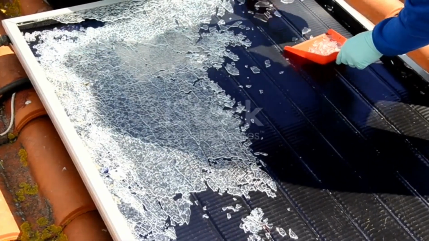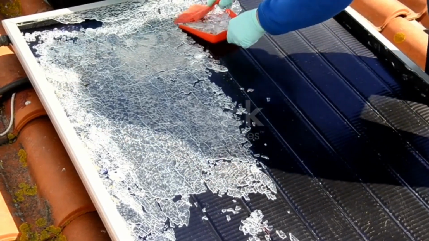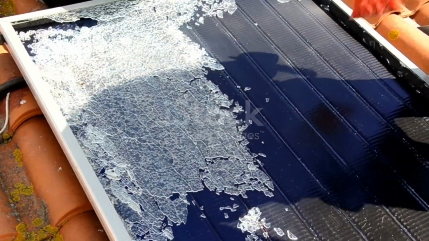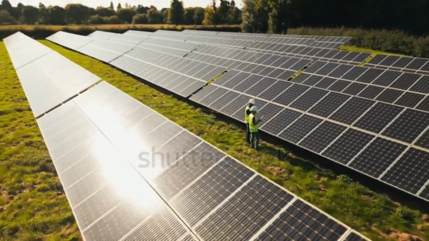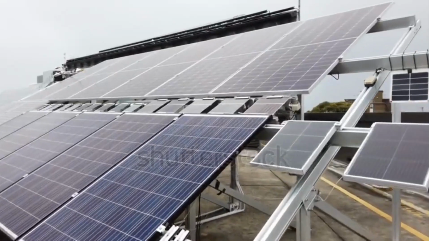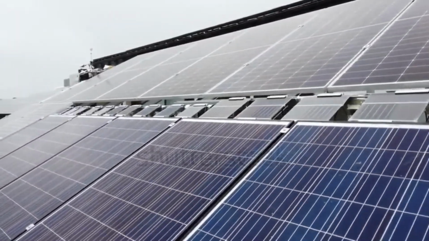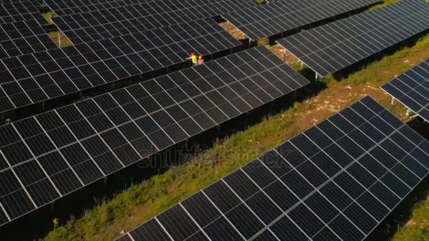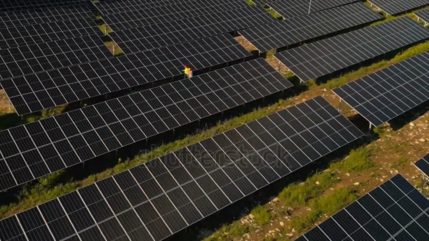Snow accumulation. In colder climates, snow can cover the panels, blocking sunlight and halting production. While most panels are designed with a tilt that encourages snow to slide off, heavy accumulation can lead to structural stress. 5. Poor installation practices. Improper mounting and tilt angles. Incorrectly installed mounting systems or poorly aligned panels can reduce the efficiency of energy capture. Moreover, weak or inadequate mounting can result in panels becoming dislodged during storms.